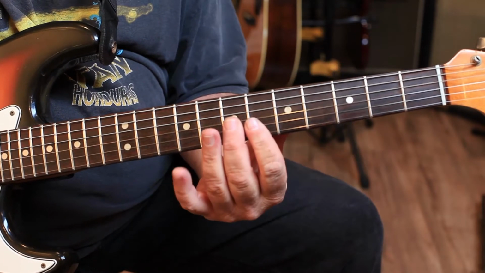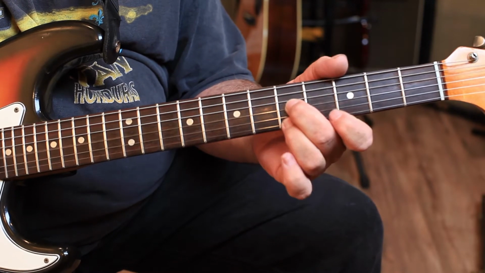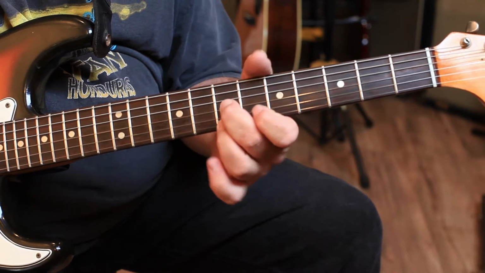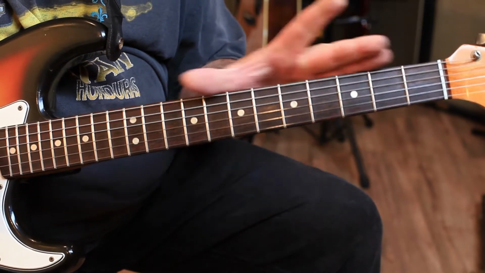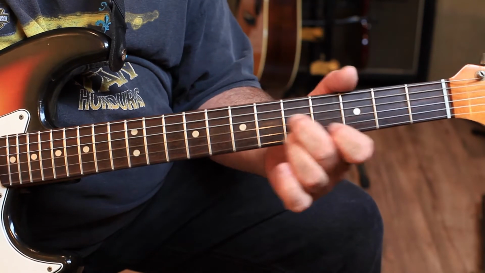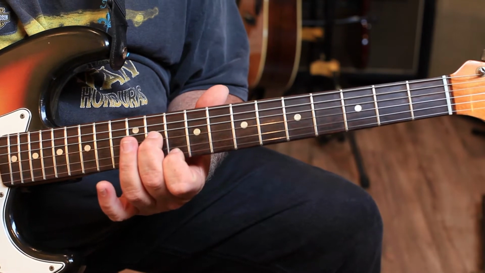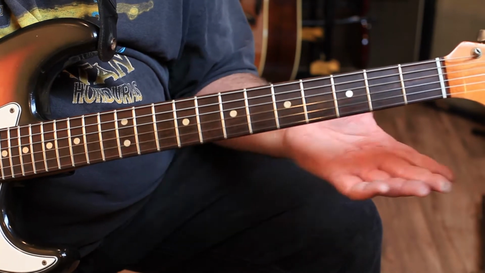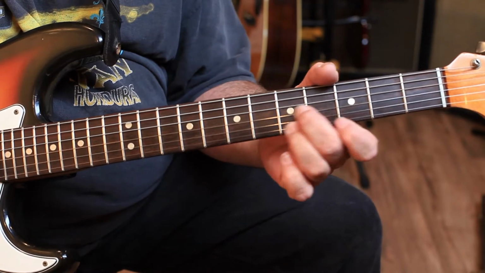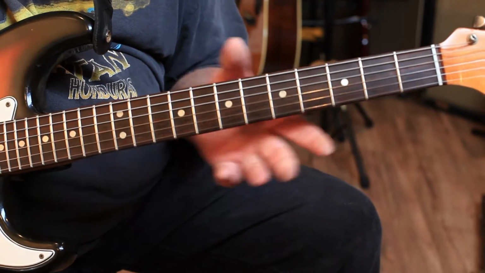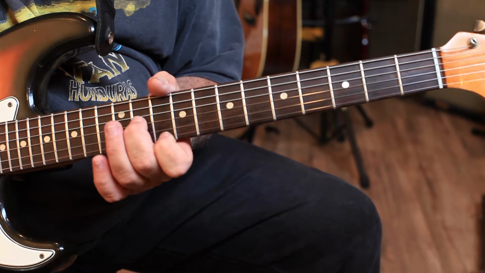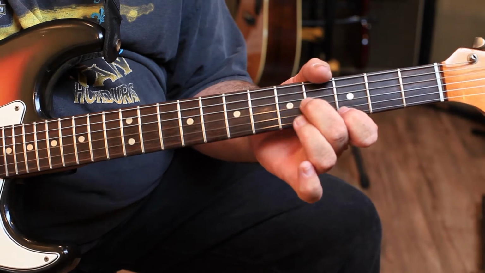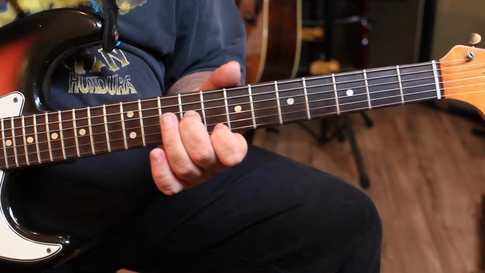So I traveled up in sixths from the G to the C. And then I went back down from C to G. And sometimes I might go from G all the way to the D. And from the D back down. So I'm using sixths to connect my chords. D to G. G to C. And C to G.